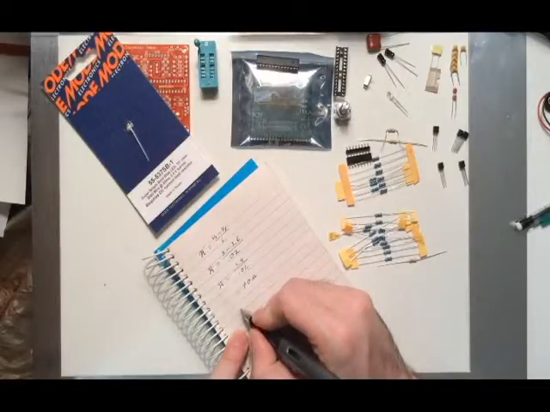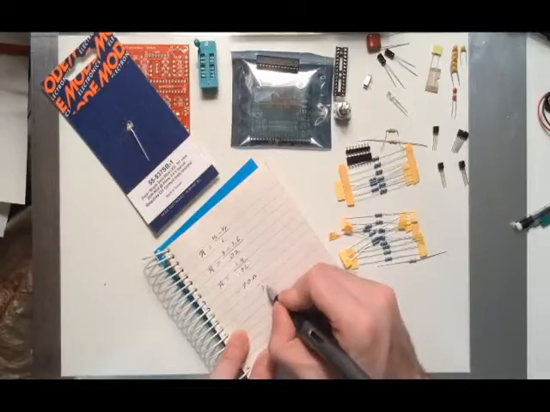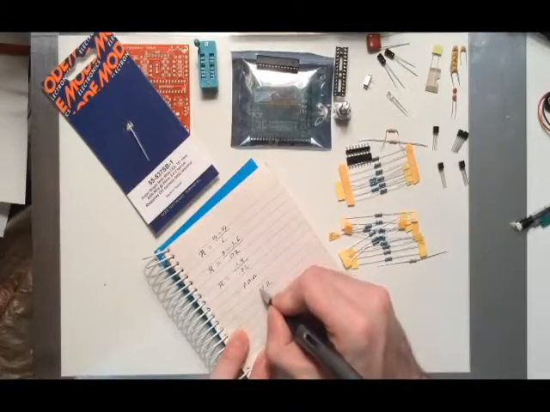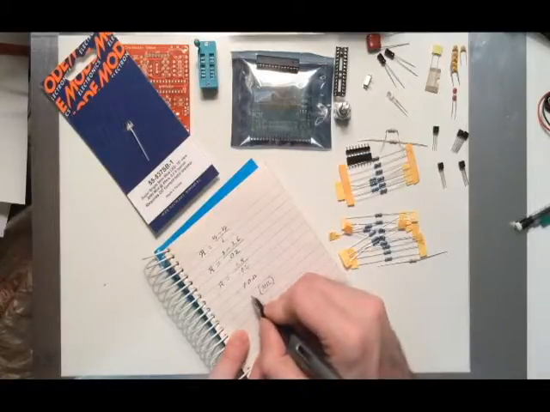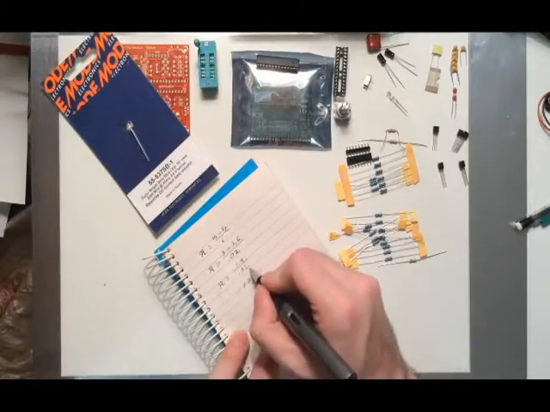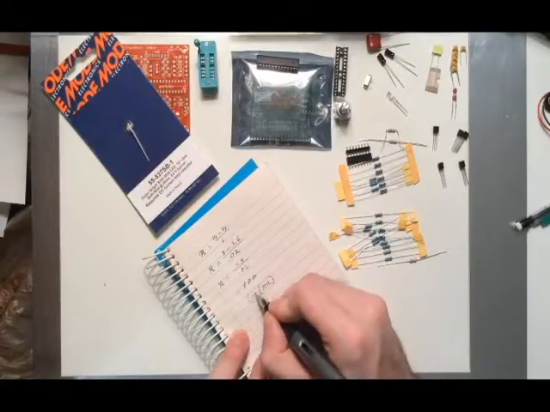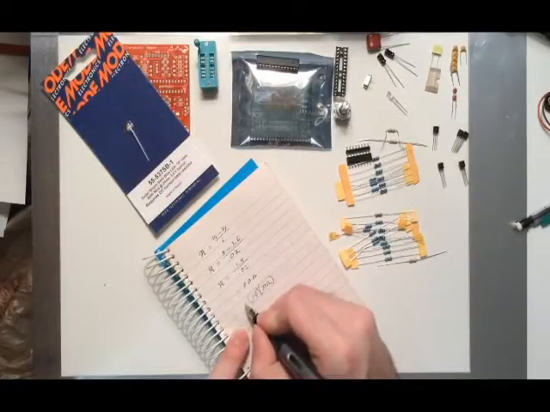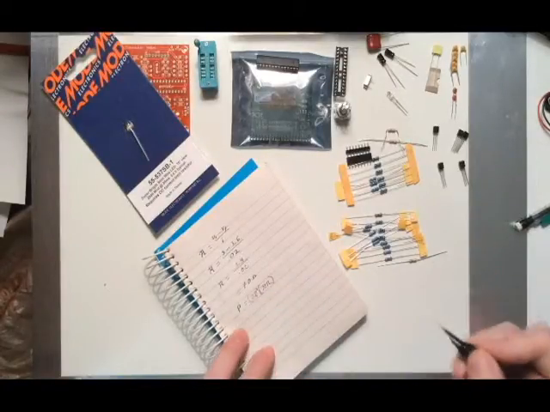Where power dropped across the resistor, we've got a 70 ohm resistor, and we've got 20 milliamps, so this is going to be the wattage dropped across the resistor.